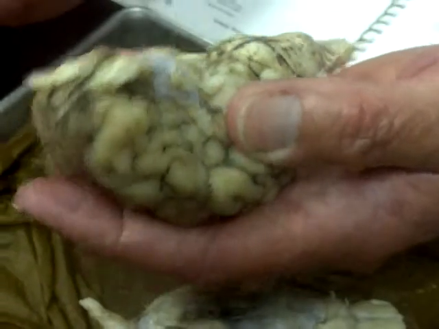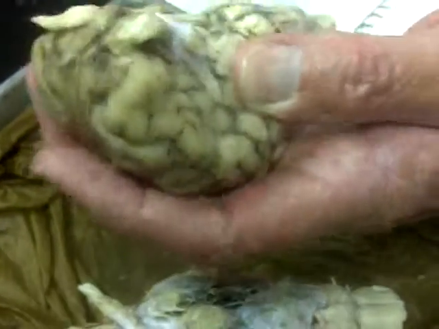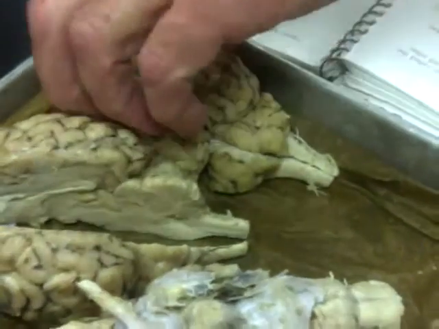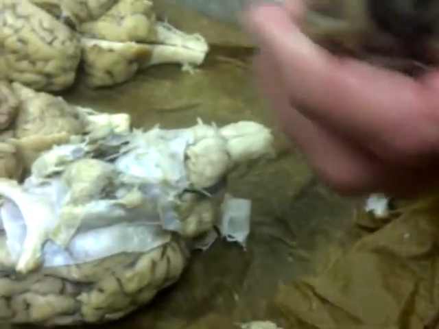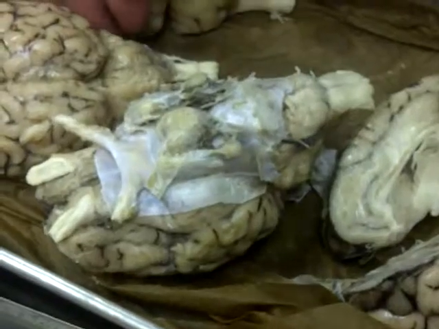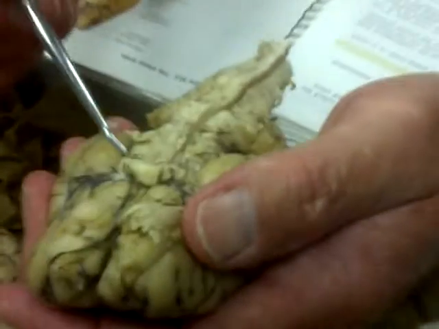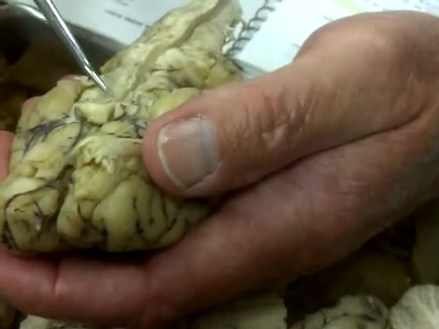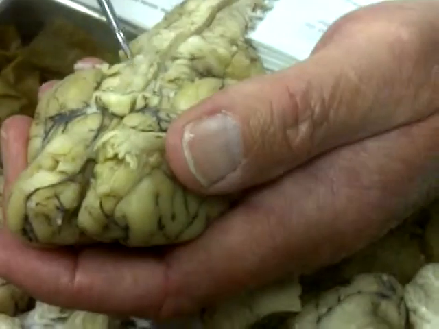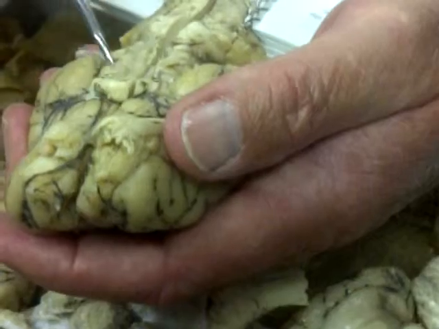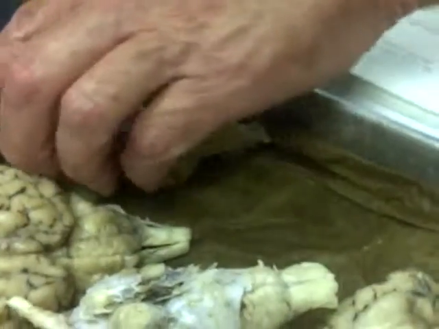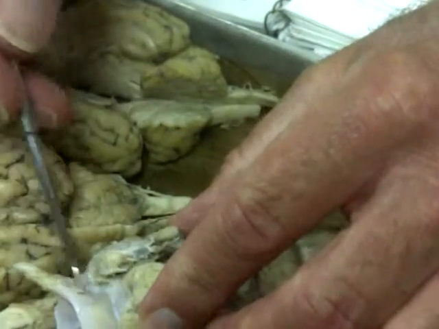All right, and then we have, this one's not very good. How about this one? I haven't looked at this one yet. This one's even worse. We have, coming out of the brain, the optic tract, the optic chiasma, and going into the optic nerve.